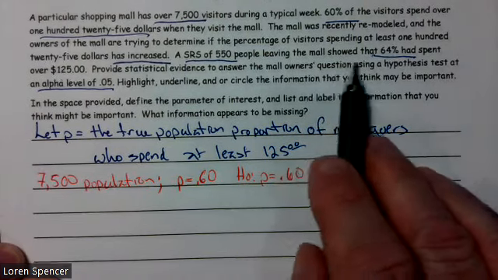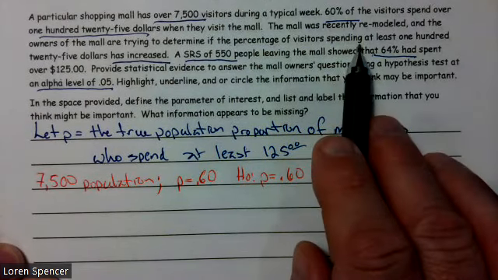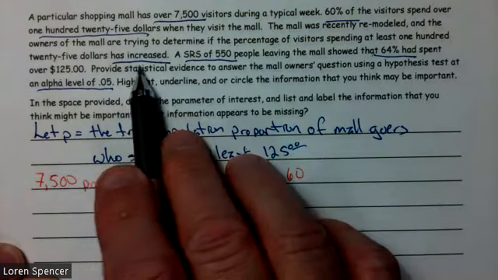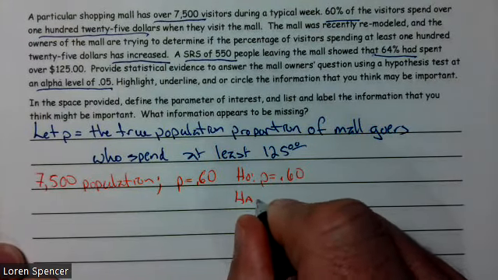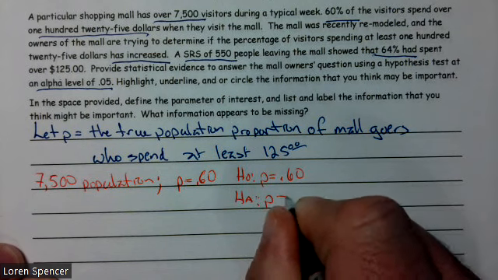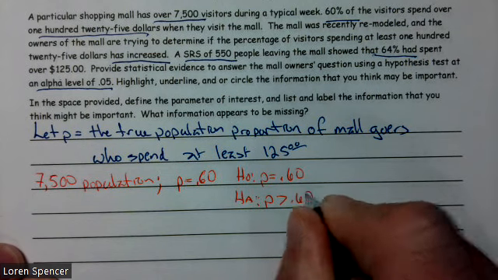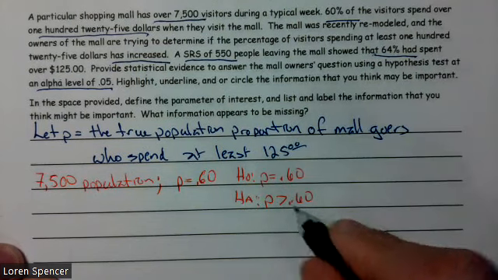All right. They want to know that at least $125 has increased. So my alternative is going to be p is greater than 0.60 because we want to know if it's increased.